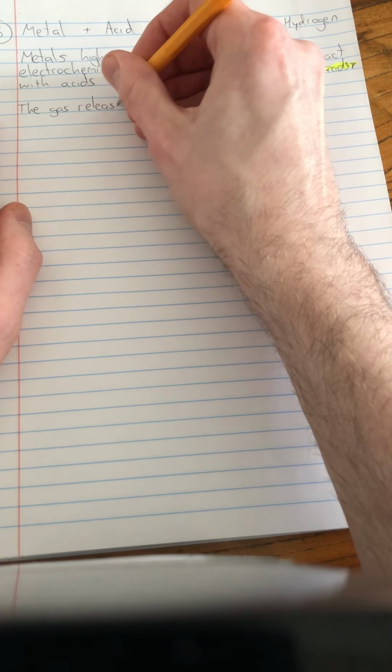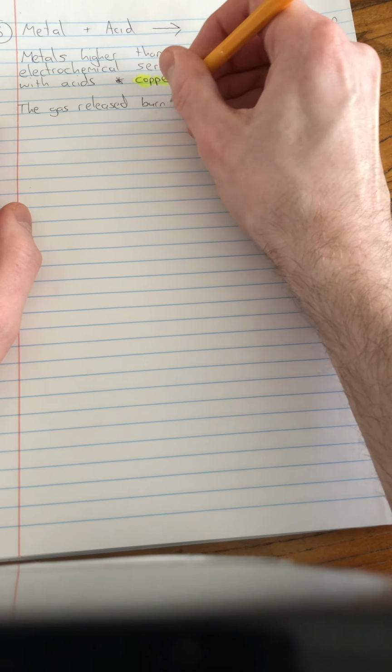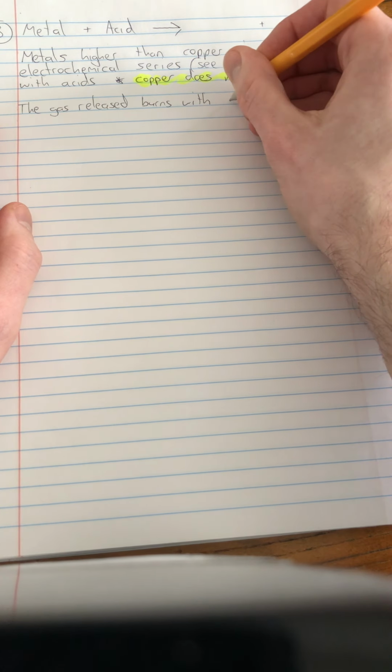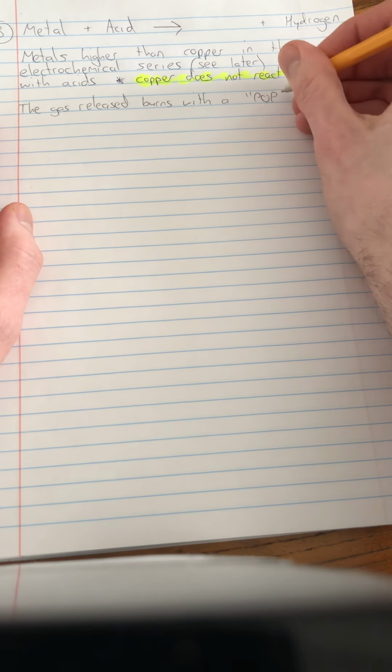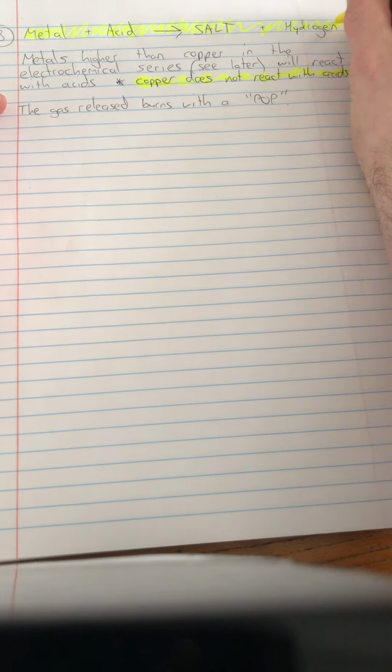Again, you already know this, but we'll just add it in. The gas released burns with a pop. Okay, now the other product we're going to get, hopefully you had a go at it, is a salt. Salt's one of the products we get in a neutralization reaction, and it's also a product we get when we react a metal and an acid.